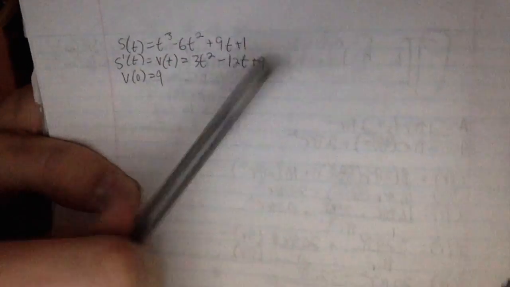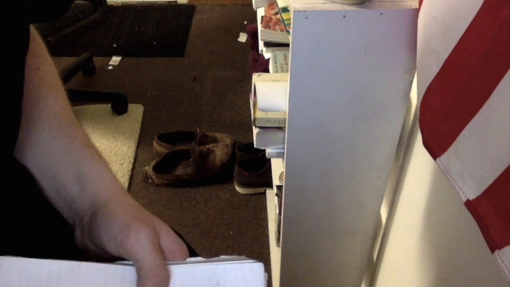Alright, now we want to find out when the object is stopped. To find that out, the velocity equals 0. So we're going to set this equation equal to 0: 0 equals 3t squared minus 12t plus 9.